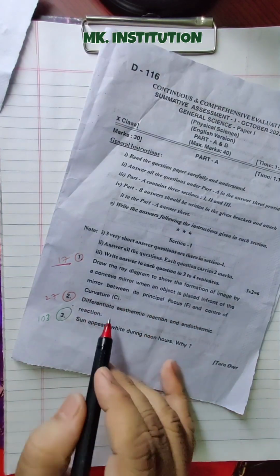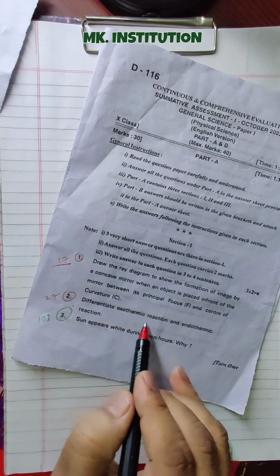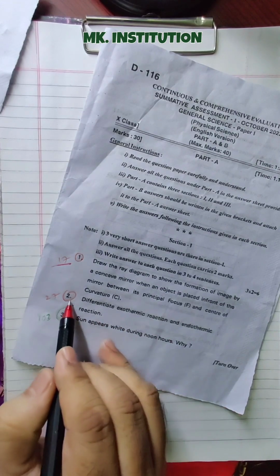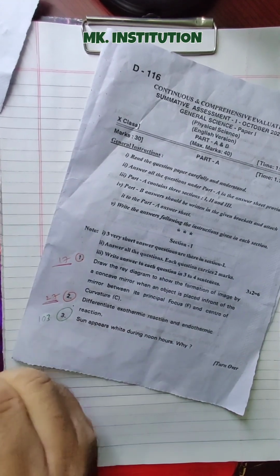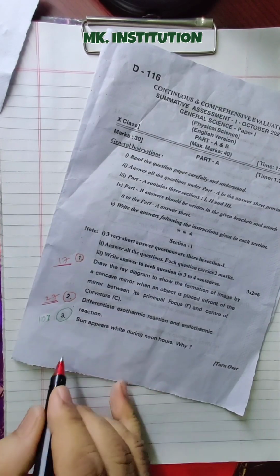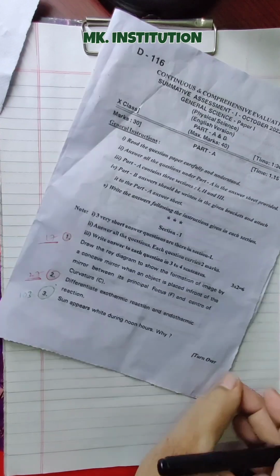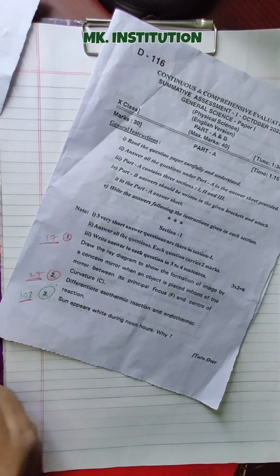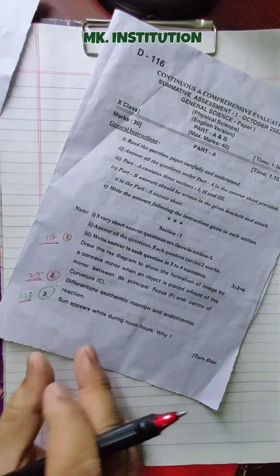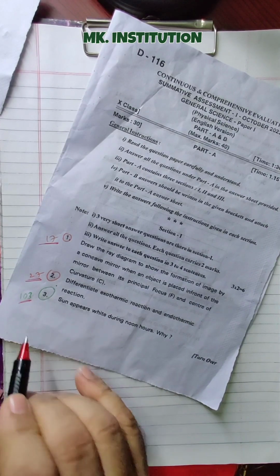Okay, and the second question he has given: define the exothermic reaction and endothermic reaction. This you will get on page number 27. And the third: sun appears white during the noon hours. Why? This answer is also there on page number 103. Looking like a general question, but this answer is there on page number 103.